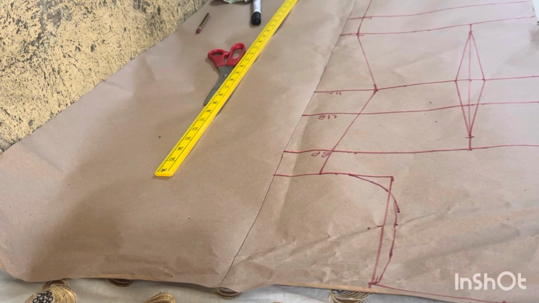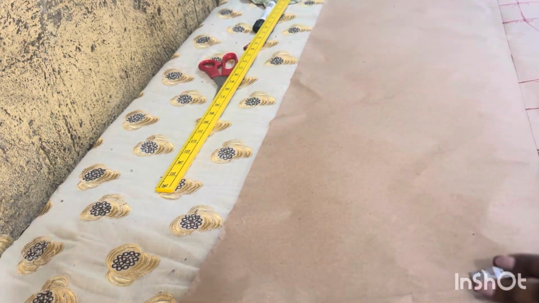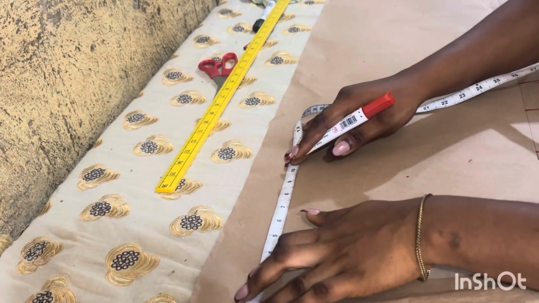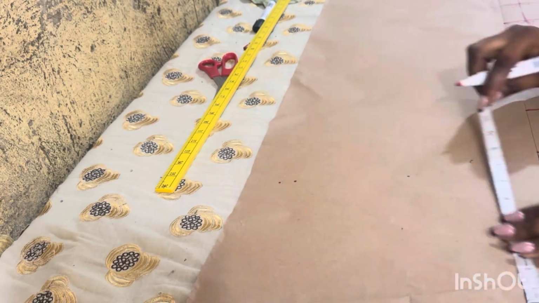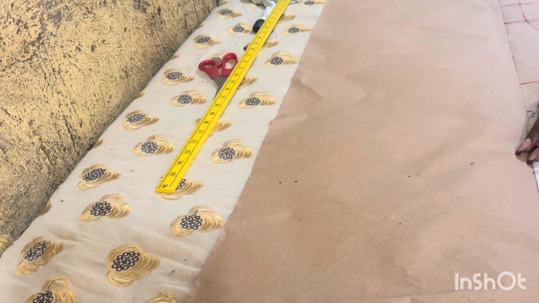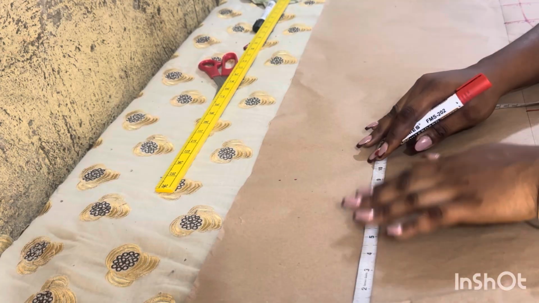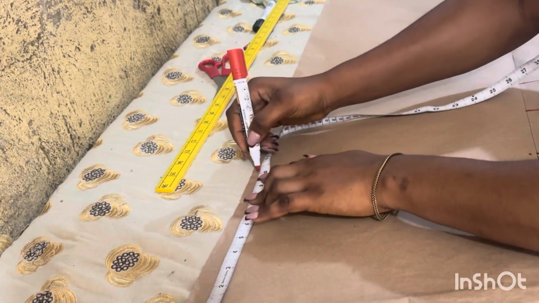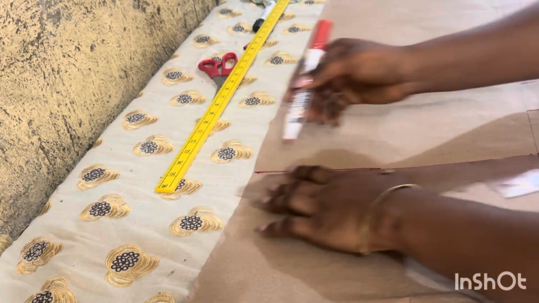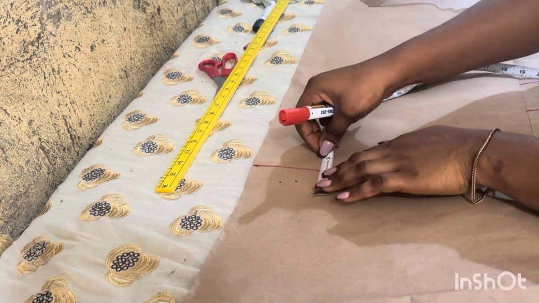I'm basically doing the same thing for the back. For the back, I'll measure my shoulder to chest line. I'm just using what I got from my front, which is 9. Shoulder to chest 9. Shoulder to half length. My back half length is 15 inches, not 17, because your back half length is shorter than your front half length. If you look closely, you will understand what I'm doing.